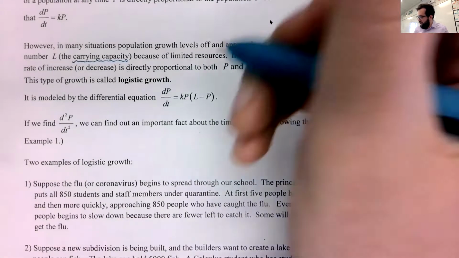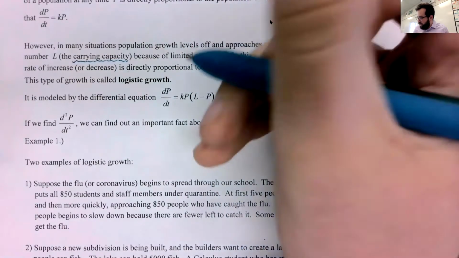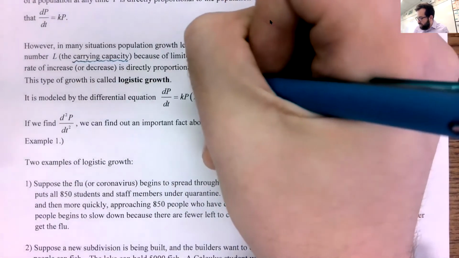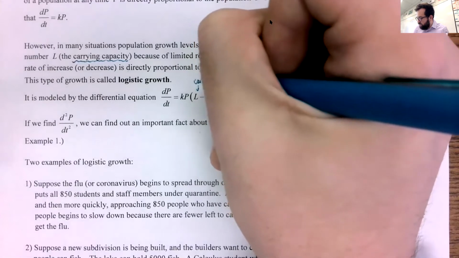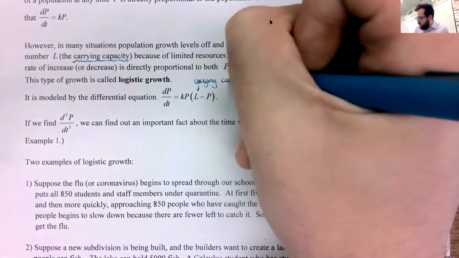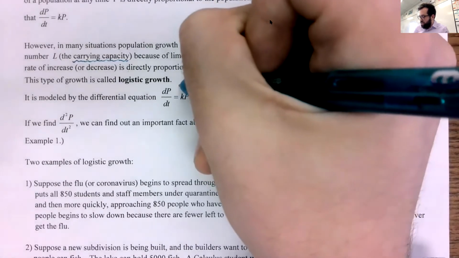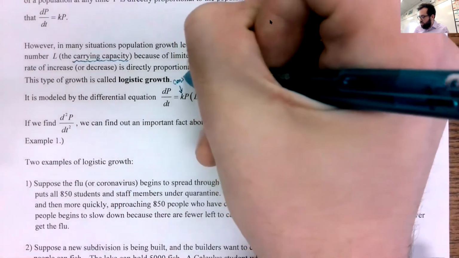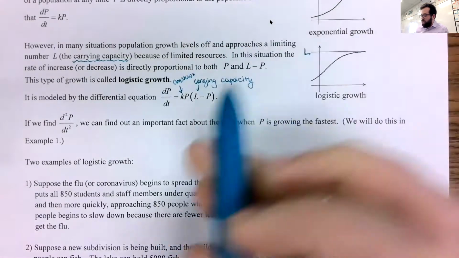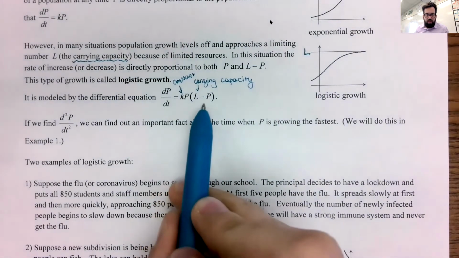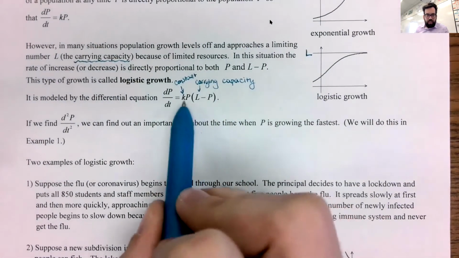We just said that L is the carrying capacity and k is some sort of constant. P, though, is a variable, so P won't get filled in. That's going to stay there.